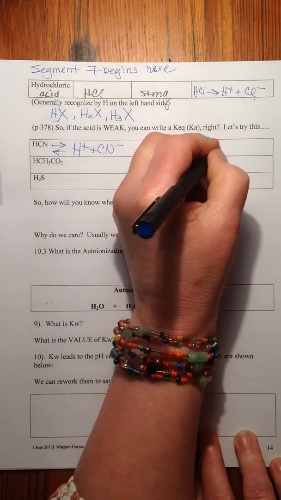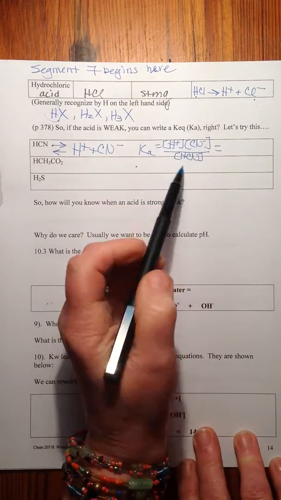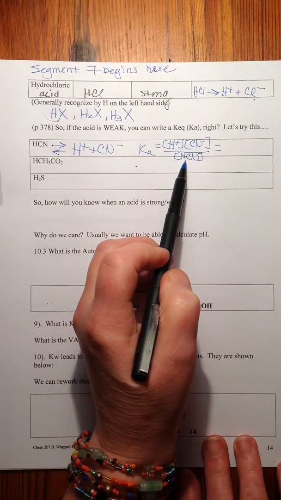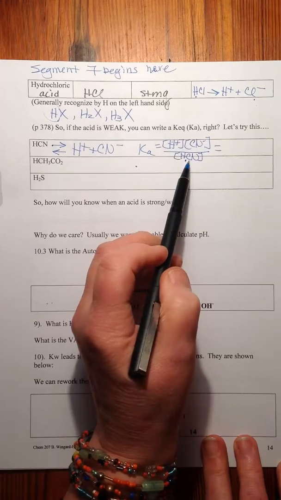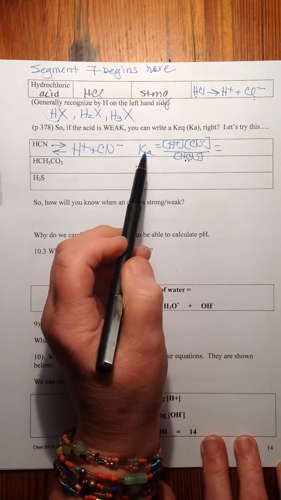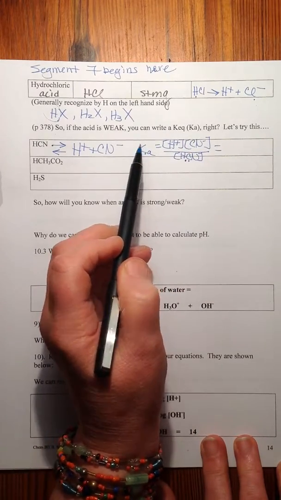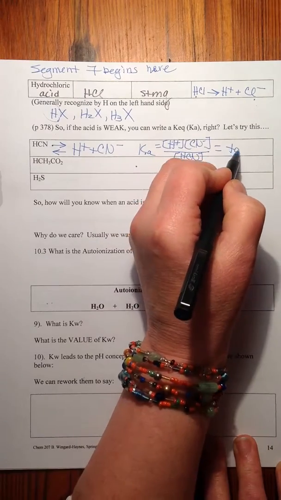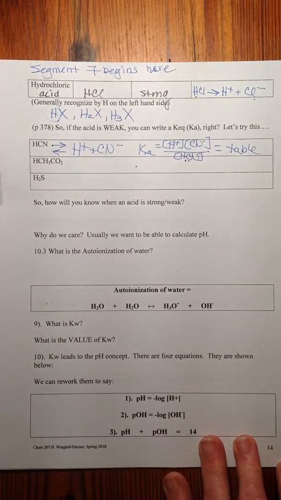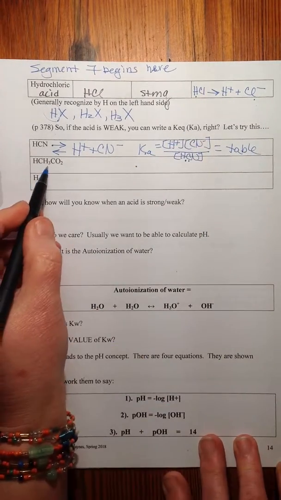Okay, and then we can either find the values here. You've got some problems in your book that give you the values at equilibrium. You would plug them in, solve, and get a value for Ka, or you could look it up on a table somewhere.